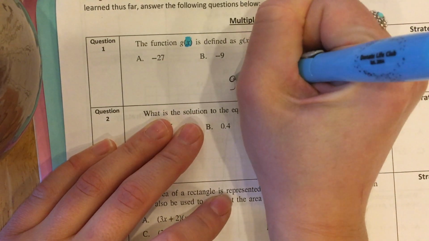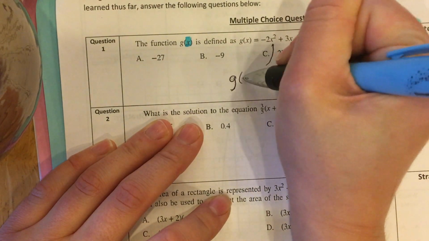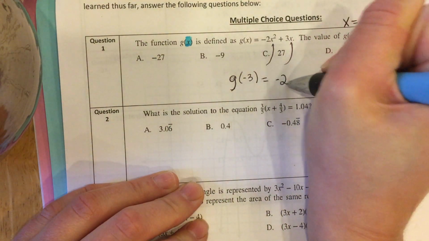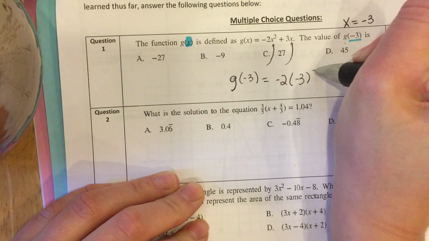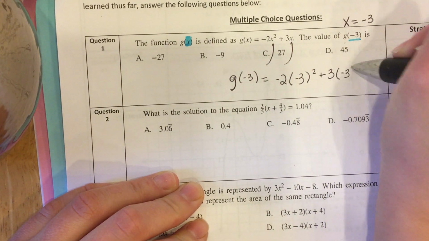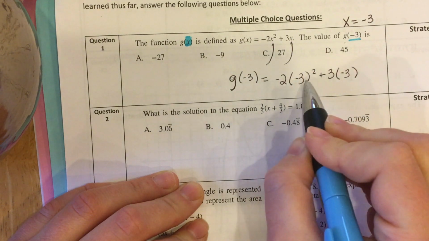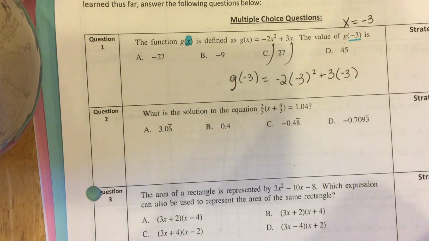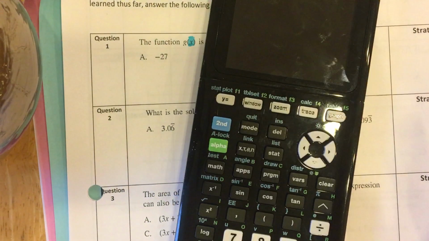So g of negative 3 equals negative 2 times negative 3 squared plus 3 times negative 3. Remember, parentheses are very important, especially when you're squaring a negative. And then all I'm going to do is plug that into my calculator.